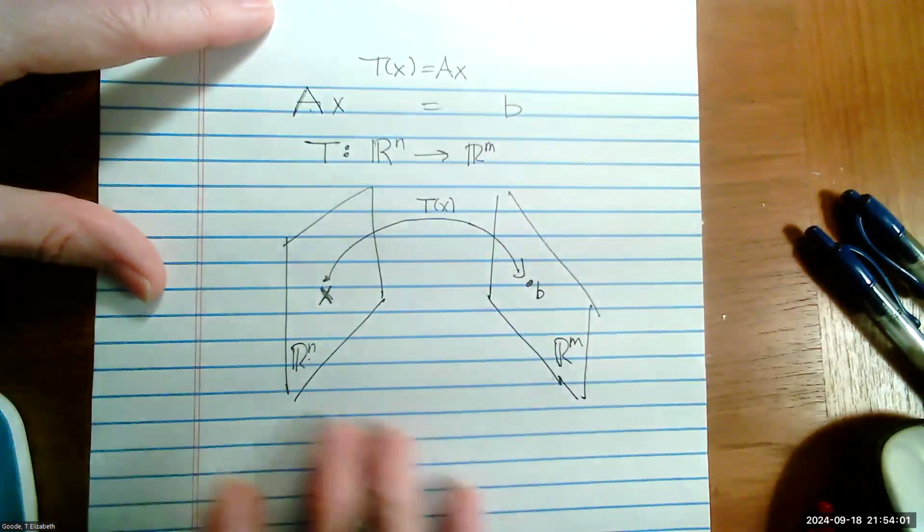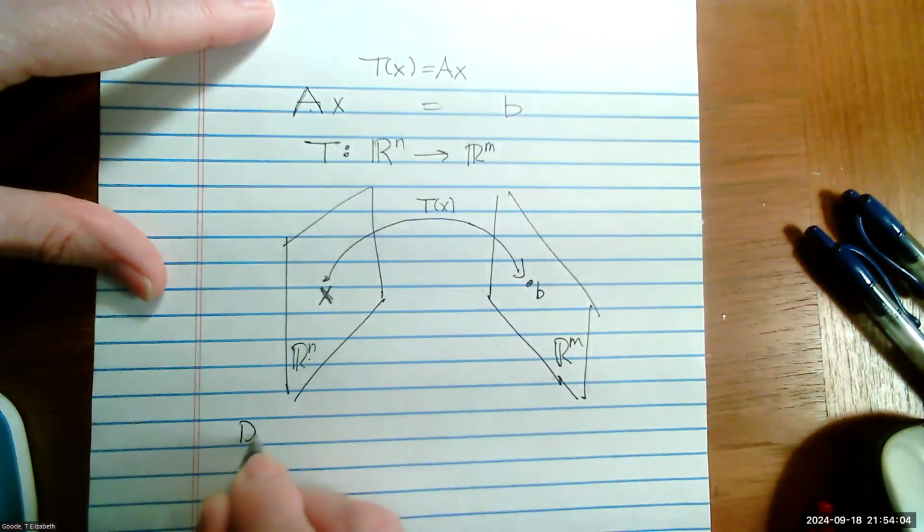Okay. And so we had two new definitions.